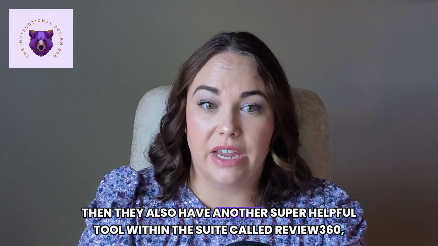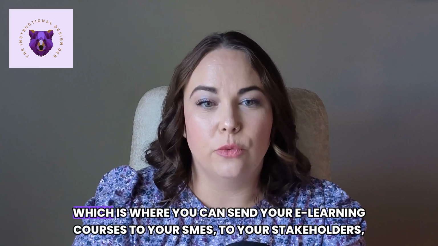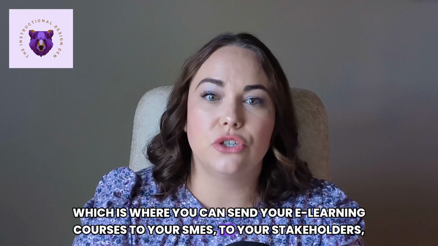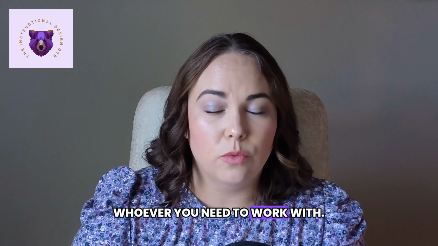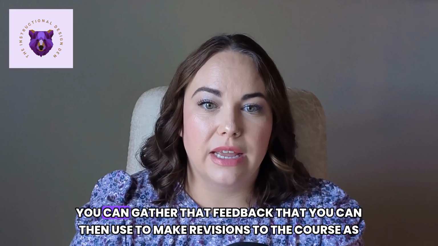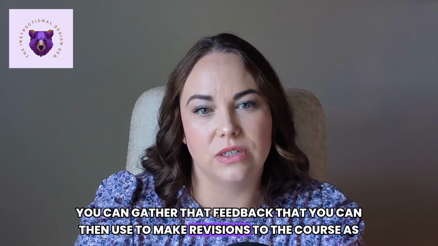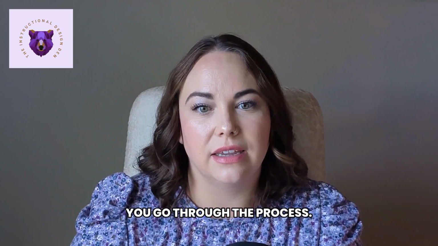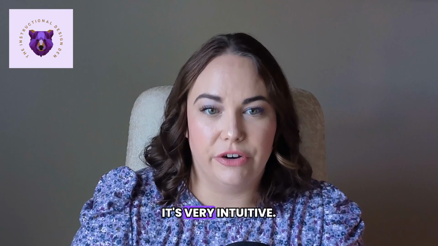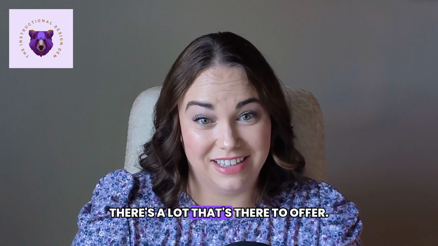Then they also have another super helpful tool within the suite called Review 360, which is where you can send your e-learning courses to your SMEs, to your stakeholders, whoever you need to work with. Sometimes you're collaborating with fellow instructional designers, and that's where you can gather that feedback that you can then use to make revisions to the course as you go through the process. I love this combination. It's very intuitive. Storyline is very complex. There is a learning curve there. There's a lot that's there to offer.